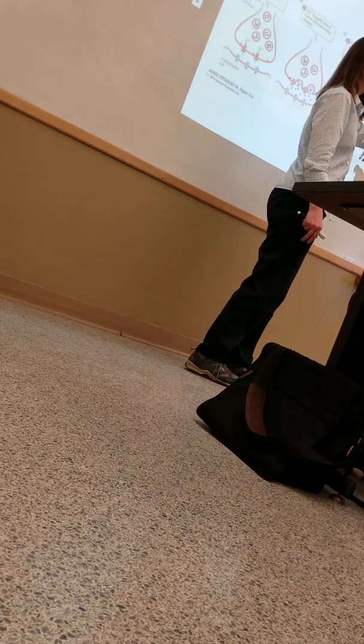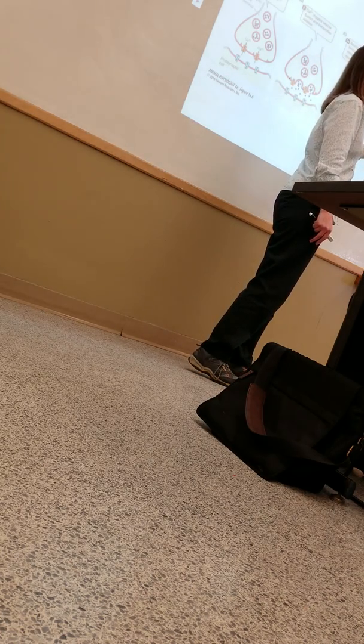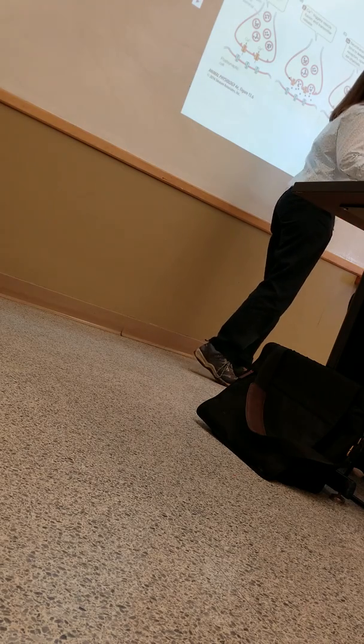Sometimes you get these G proteins activated. That's a little bit different. We're not going to worry about the differences. We'll mainly look at the ion channels. So synaptic vesicle at rest, waiting to go. You already have your neurotransmitter made and waiting in the terminal.